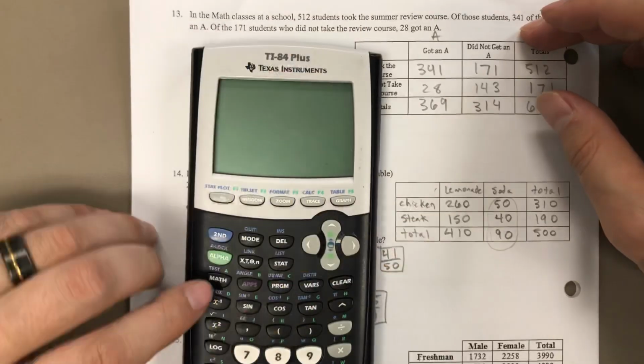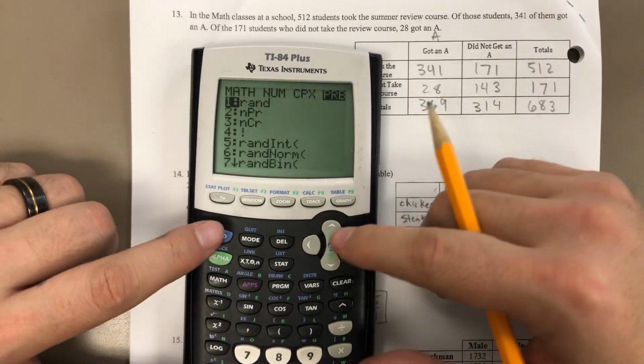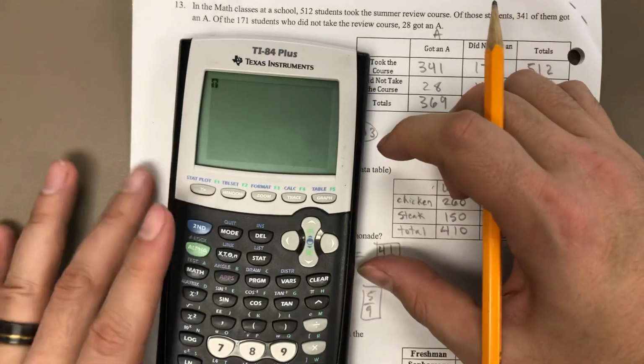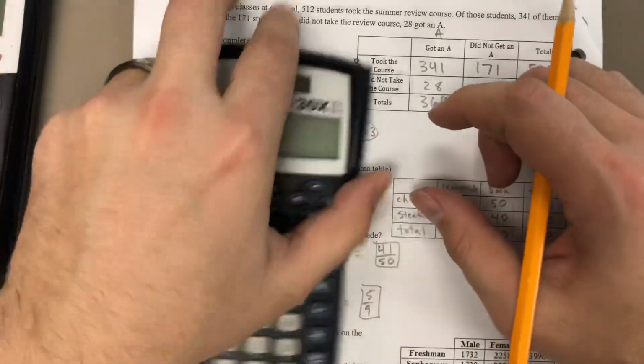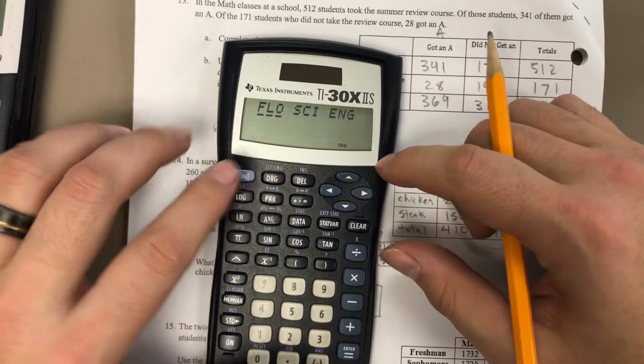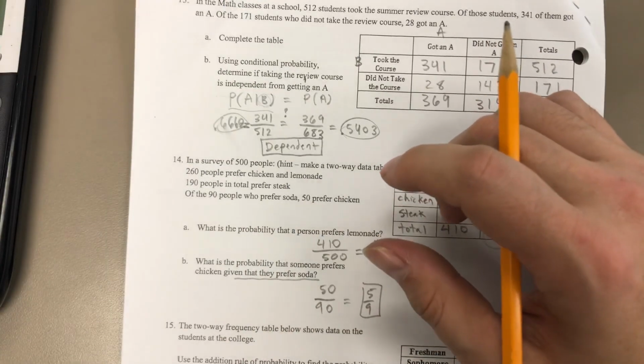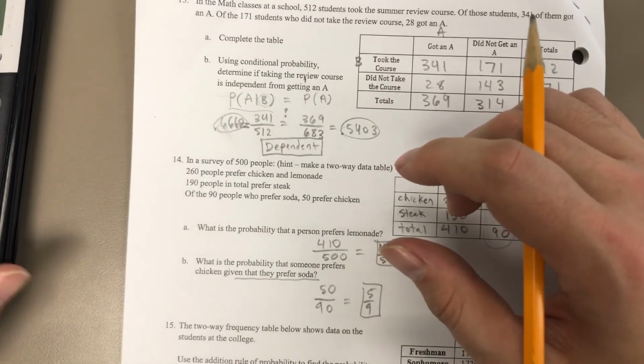And I guess you also need to know where to find your combinations and your permutations. Remember, that's just in the math button, and then probability. It's in different places in other calculators, like in these, it's the PRB button that has it. So just make sure that you know where that is, and you should be just fine for the test.